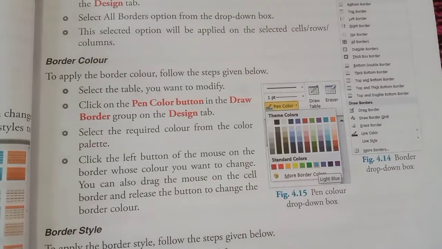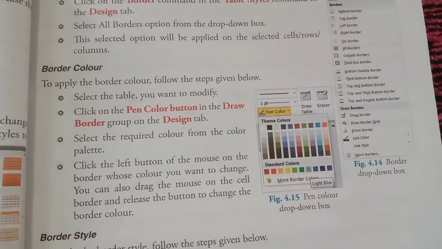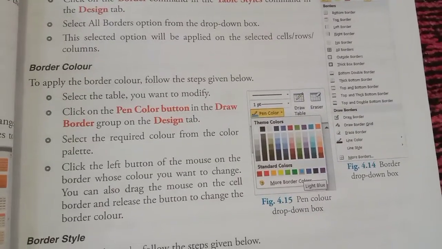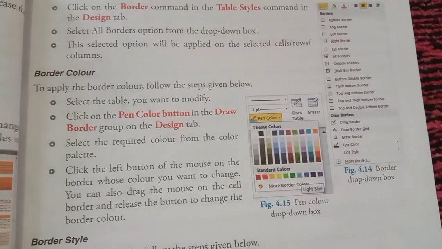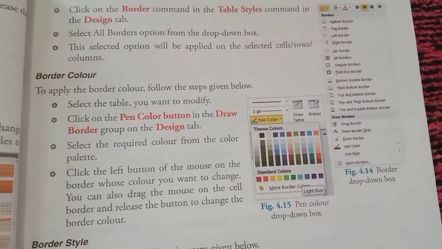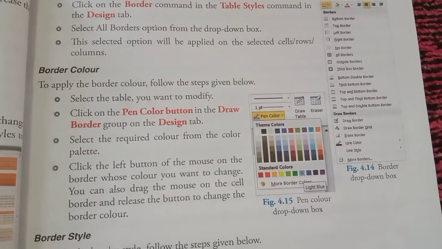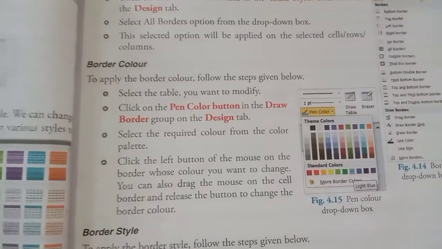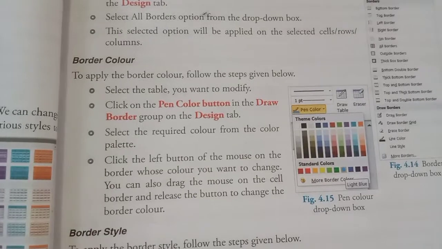The Design tab of the Table Tools provides options for table styles. There are so many table formats already present in the computer. We can change the border color of the table and the background color of the cell, and also select the various styles which are present to change the table style. So we have these options with us. How can we do that?